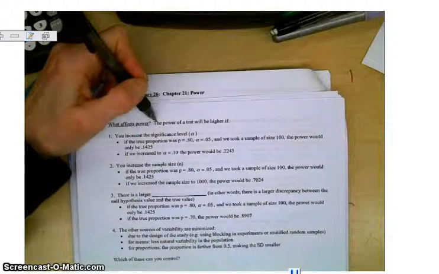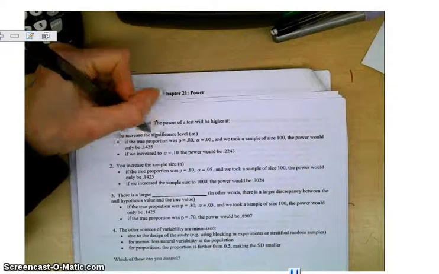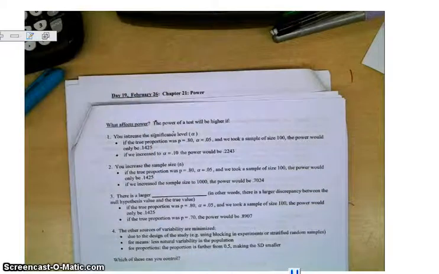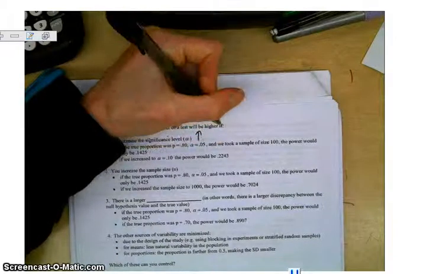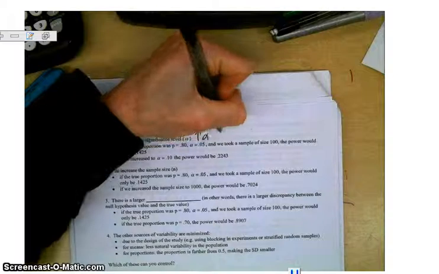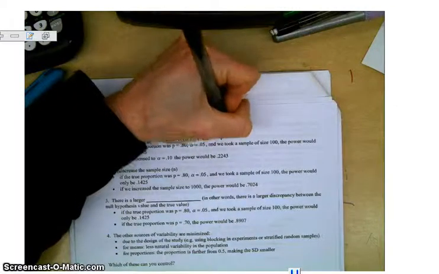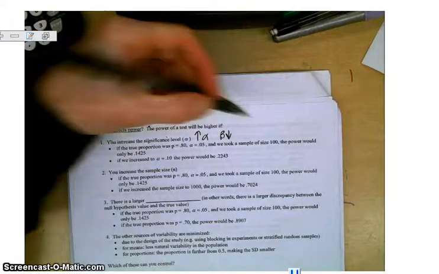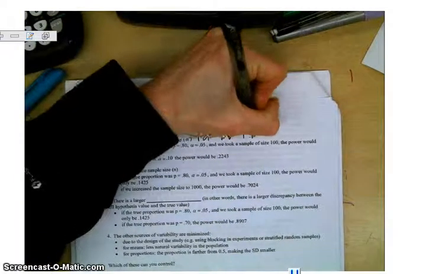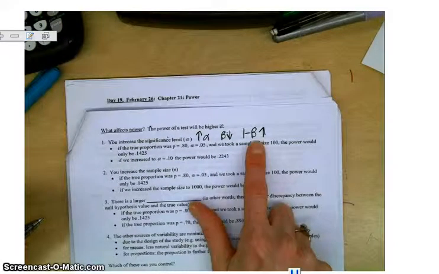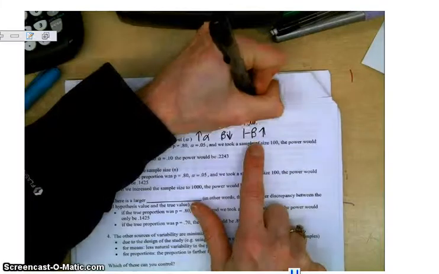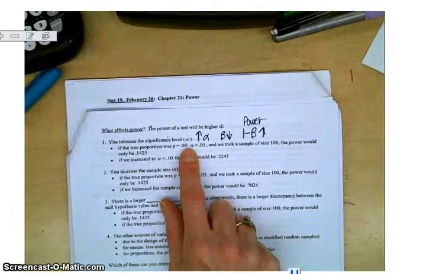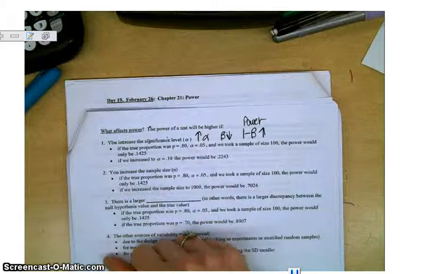What affects power? The power of a test will be higher if you increase the significance level alpha. Let's look at the chain of events here. If you make alpha go up, what happens to beta? Beta goes down. Why? They're inversely related, meaning one goes up, the other goes down. So if beta goes down, what happens to 1 minus beta? It goes up. The smaller beta is, the bigger 1 minus beta is, and that is the power of a test. So if you increase the significance level, you're going to make power go up.